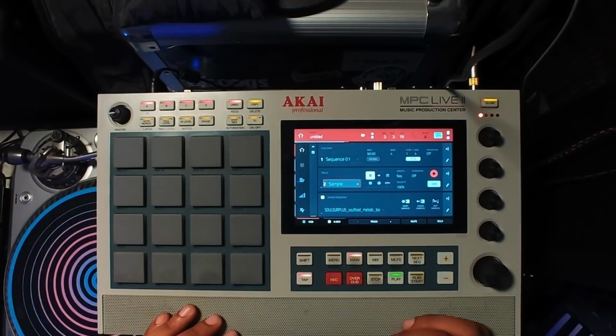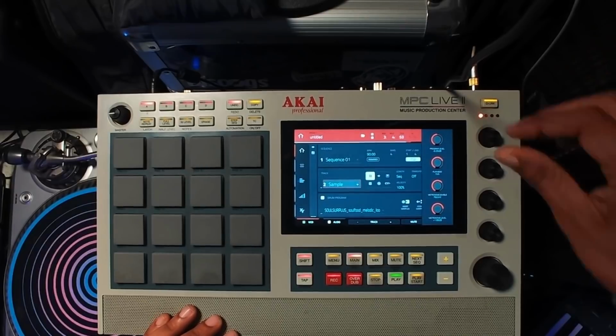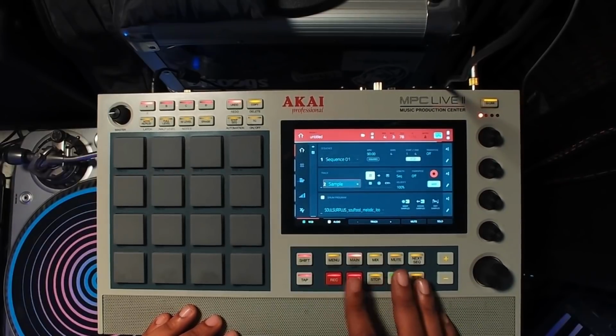Fix that in a second. But right now, I get a little busy on this sample.